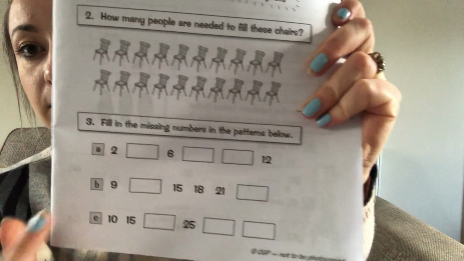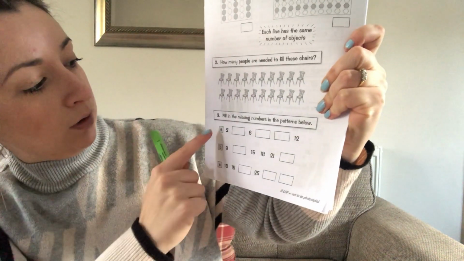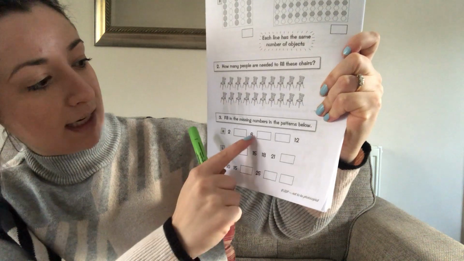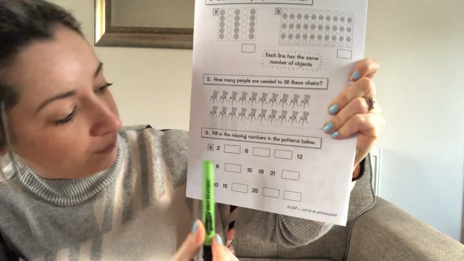Right, on to the final part of the lesson, which is using our times table knowledge in a number sequence. So we haven't got pictures or representations anymore, we've got numbers that need to be filled in the blank boxes. So here we are looking at this top one first. The top one is counting in a sequence, but we need to know what it's counting in.